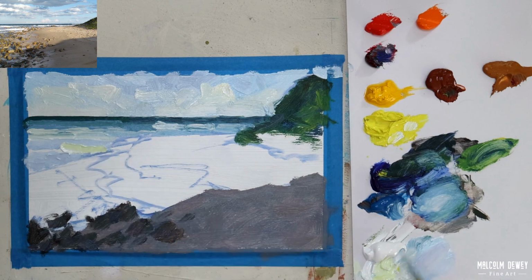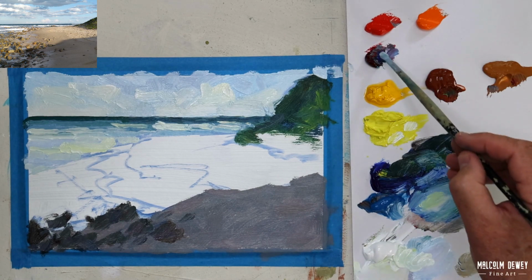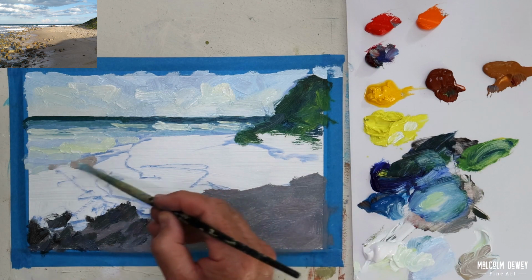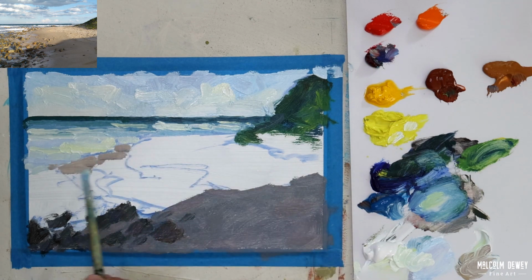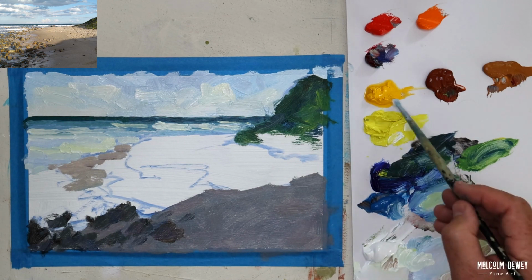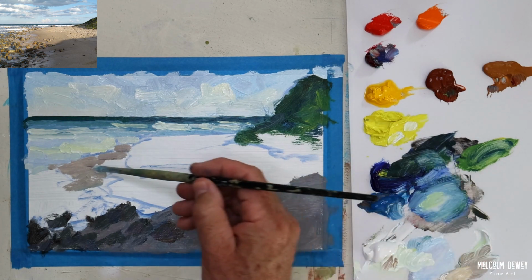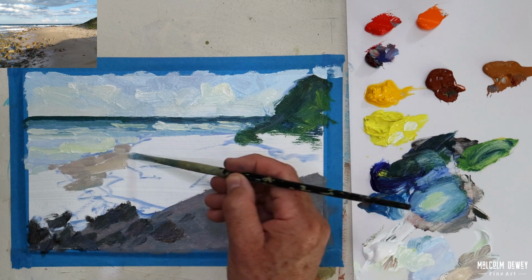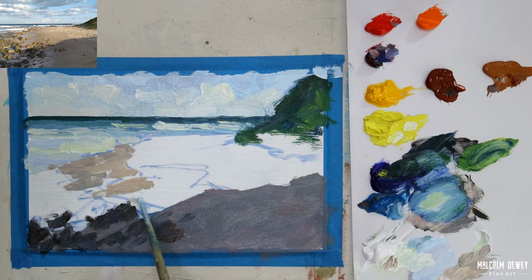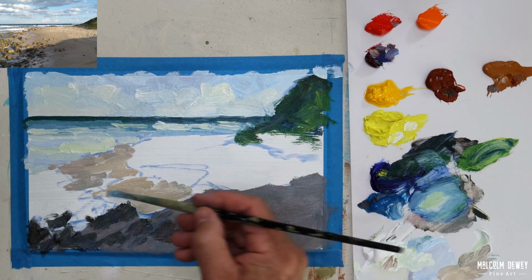Some warm color for light hitting the waves, and we'll develop those wave shapes just a little more as we go. But now there's a fairly tricky exercise, and that is the wet sand. Because it's got water that's seeping away in the sand, it's going to be darker, but where the sand is very wet, it's reflecting light from the sky, so you're getting that reflection on the sand.